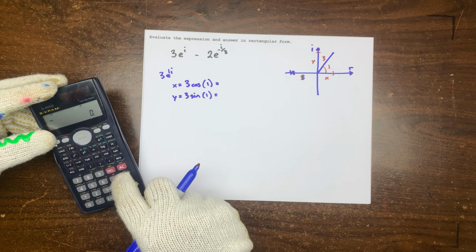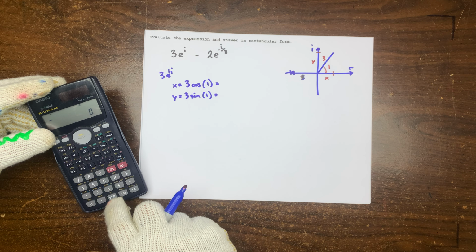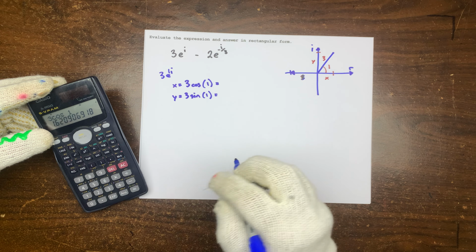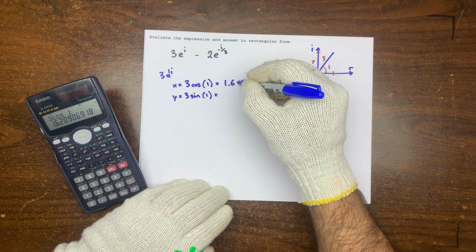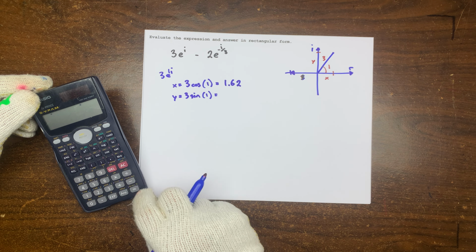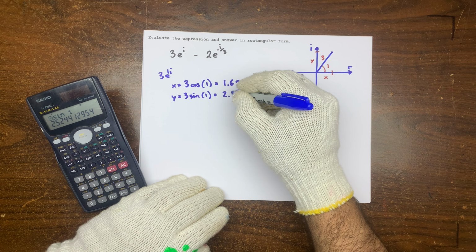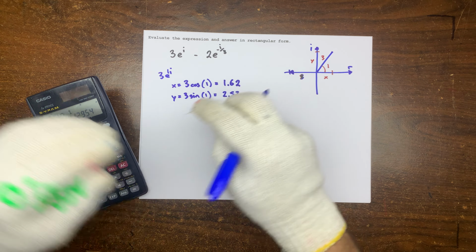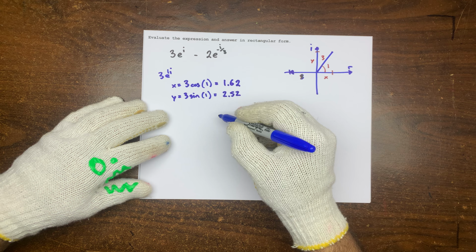Okay, there we go. Let's make sure that's right. Let's go cosine. Am I in radians? Yes, I am. 3 cosine 1 is going to be 1.62. Okay, and then we have sine, and that's going to be 2.52. Great.